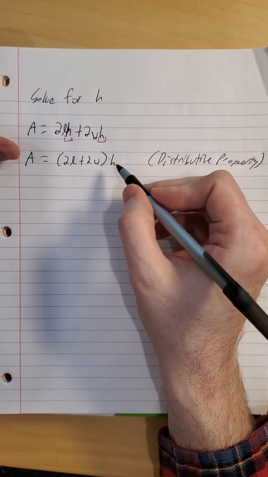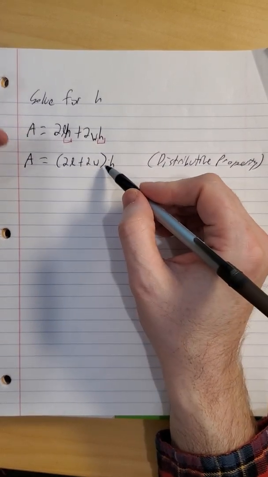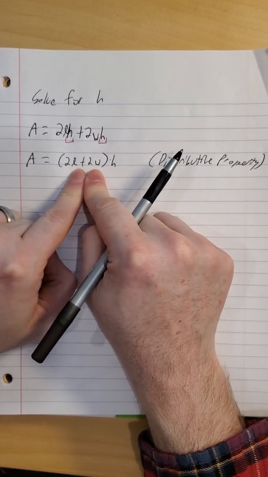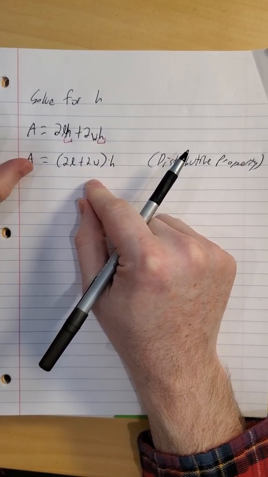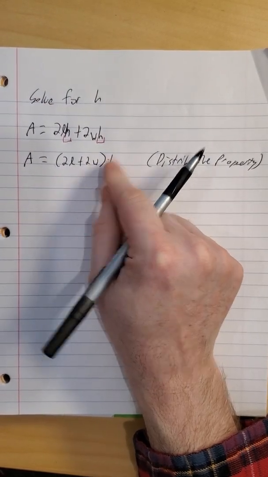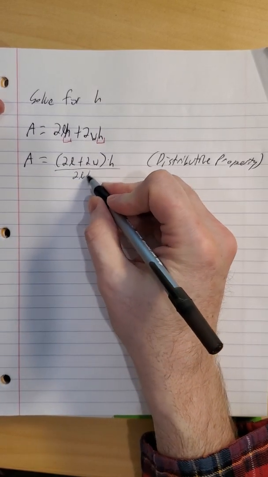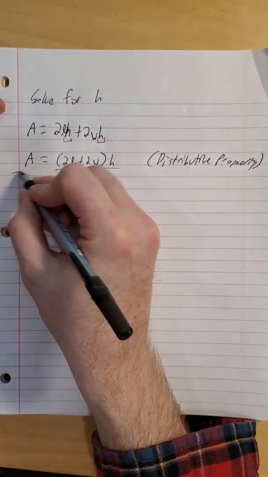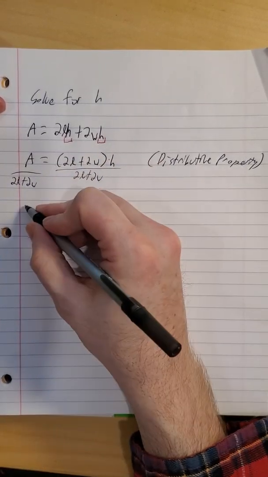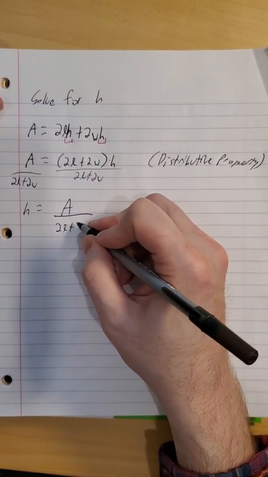Now we just have a situation where we have something that we're treating as if it's just a constant. We're treating this as if this is just, say, a 5. If we were solving 12 is equal to 5x, we would divide both sides by 5. So here we'll divide both sides by the sum of 2L and 2W. So then H is A over 2L plus 2W.